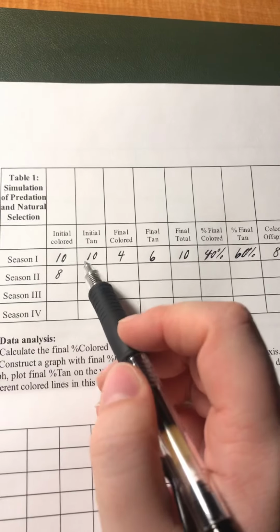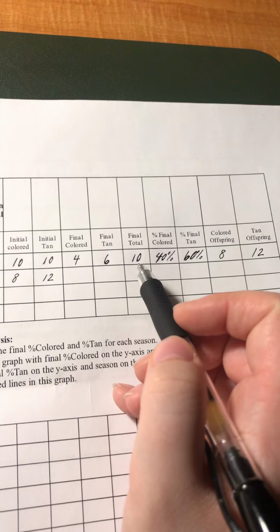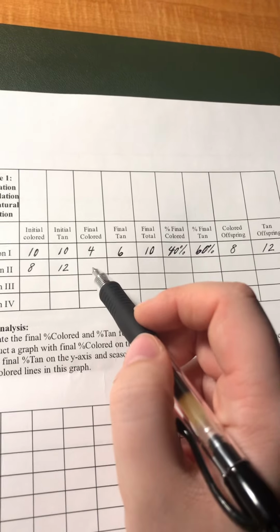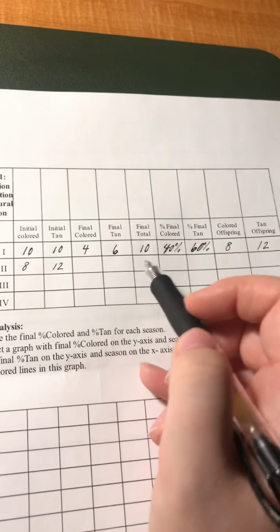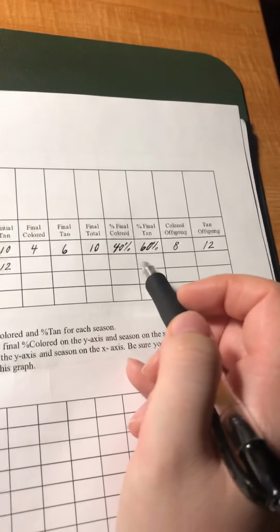So we started with 10 of each. We ended up with 4 colored and 6 tan. Your final total is 10, so just 4 plus 6. And the percentages are easy as well. So look at your final colored over the total. 4 over 10 is 40%. Final tan, 6 over 10 is 60%.